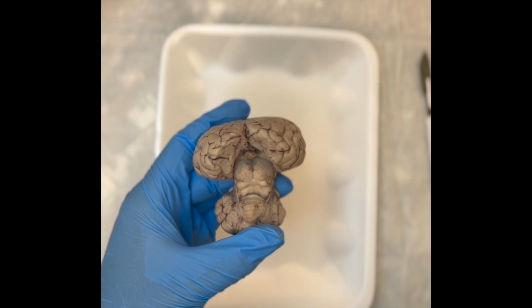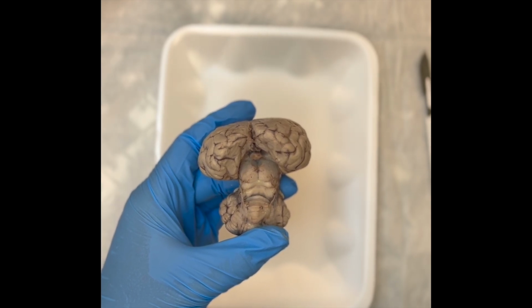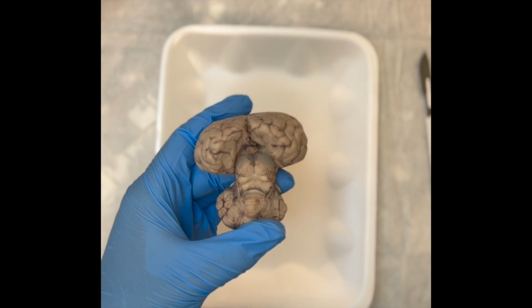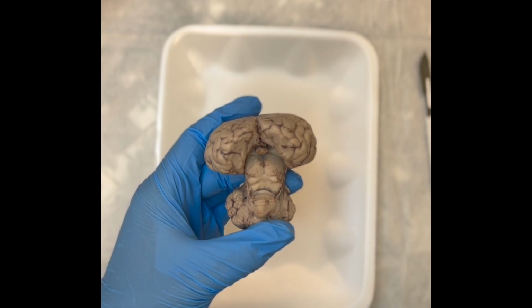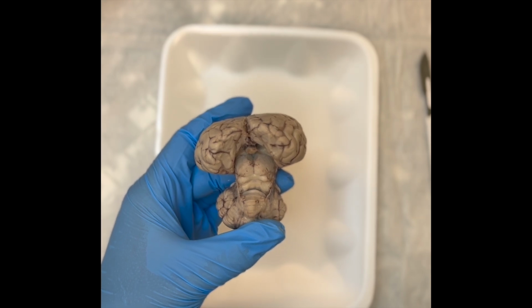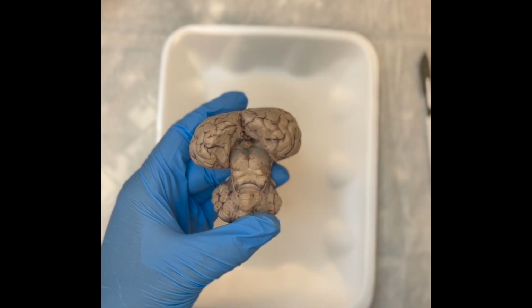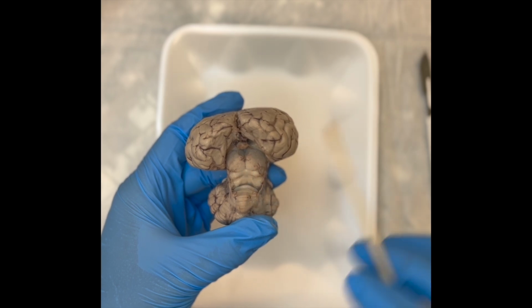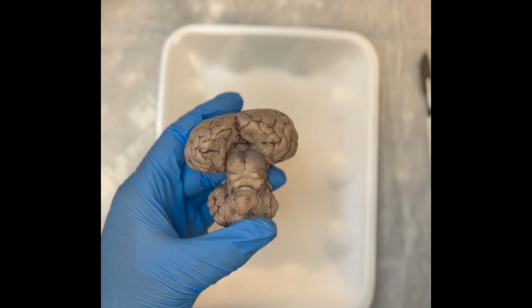So that automatic response we have when we see something out of the corner of our eye, we turn toward it, or we hear a noise and we turn toward it and try to figure out where that is coming from, right? That automatic reflex that we have is controlled by these brainstem structures here.